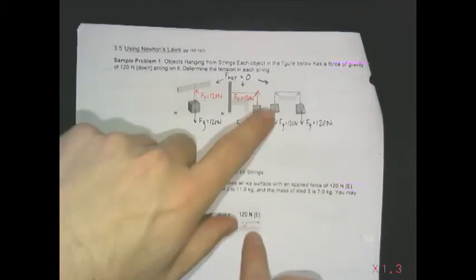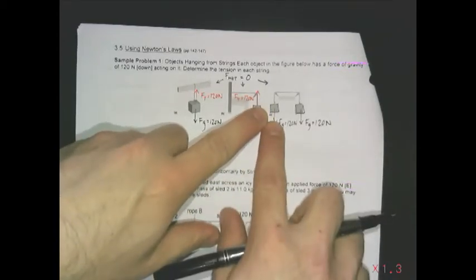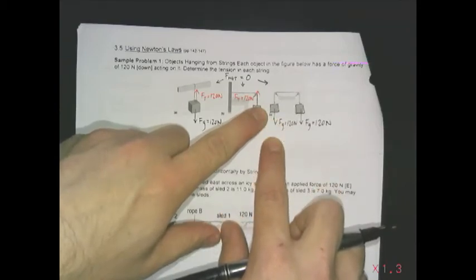Okay, in order to calculate the tension, we have to look at each individual object. So let's do a free body diagram of this first mass right here. Gravity's pulling down on it with 120 newtons. What must the tension be that's pulling up in order to make the net force 0?